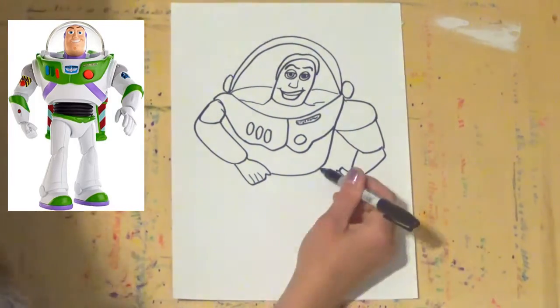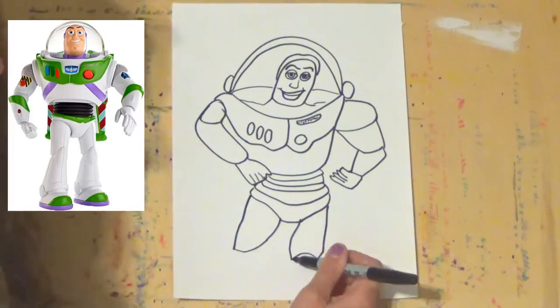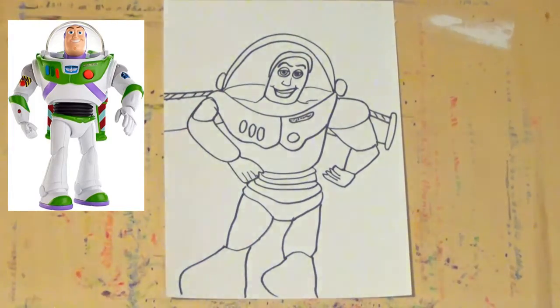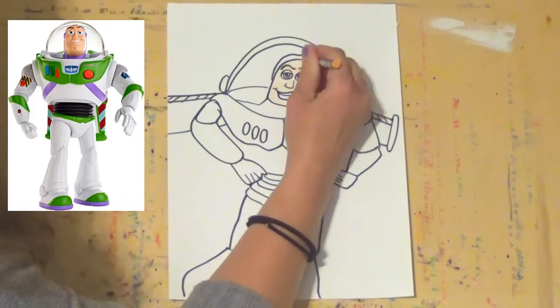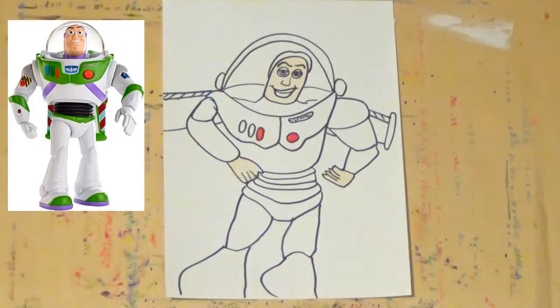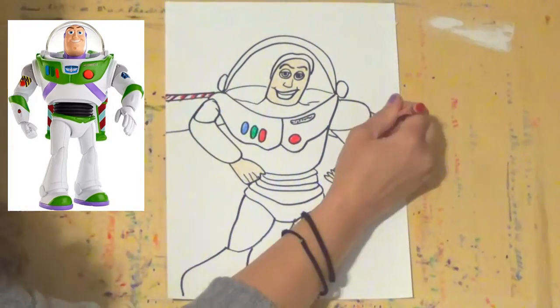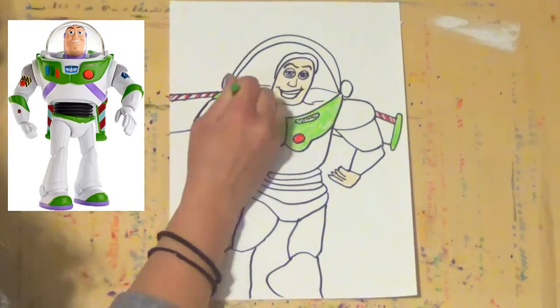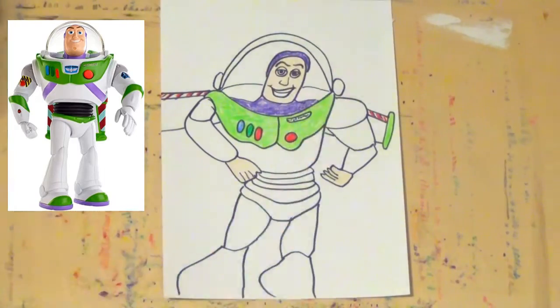So when you draw your object, you're just going to do the best you can. This is a hard project, boys and girls. This is not easy. It's not easy to look at an object and try to draw it exactly the way it is. It's a challenge. It's a challenge if you're in kindergarten. It's a challenge if you're in 5th grade. It's a challenge if you're an adult. Mine certainly didn't come out perfect, but I tried my very best.